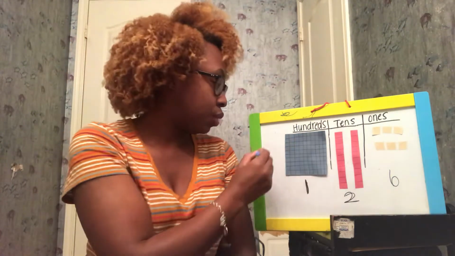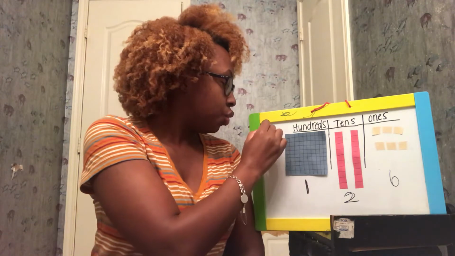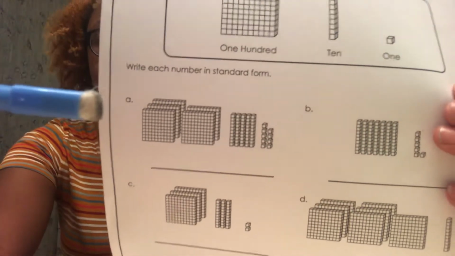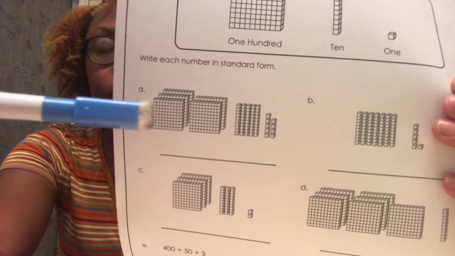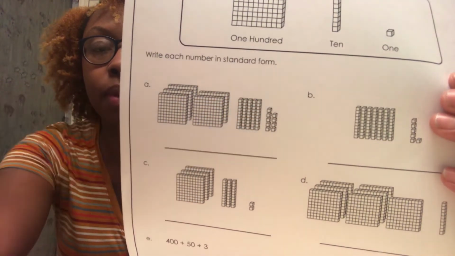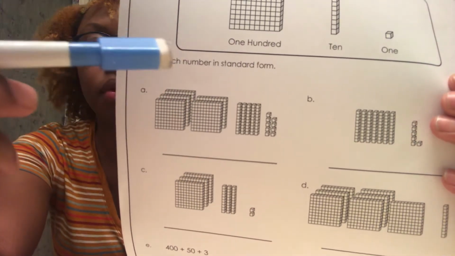Now, when I said we're just writing the number, we're literally going to put those 3 numbers together, and we're going to come up with 126. Okay? So if you look at your worksheet, on the first one here, you have a certain number of 100 blocks, a certain number of 10 blocks, and a certain number of 1 block.